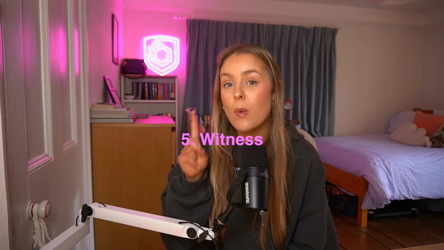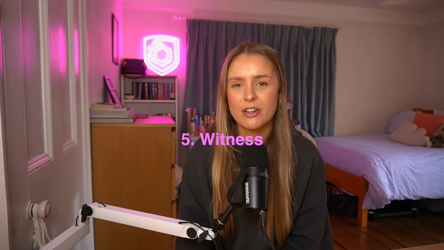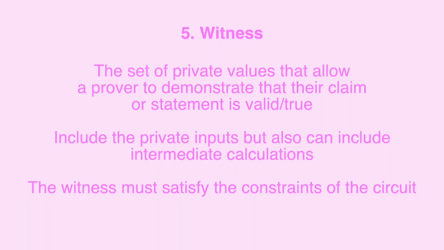The next keyword, which we've mentioned already very briefly, is a witness, which again, you might have seen out in the wild when reading up on zero-knowledge proofs. A witness is the set of secret values that allow a prover to demonstrate that a statement is true. It does include all of the private inputs, but it could also include intermediate values computed during proof generation. So it's just all of the information that the prover needs in order to prove that their initial statement is true. The witness must satisfy the constraints of the circuit to ensure that the claim is valid.